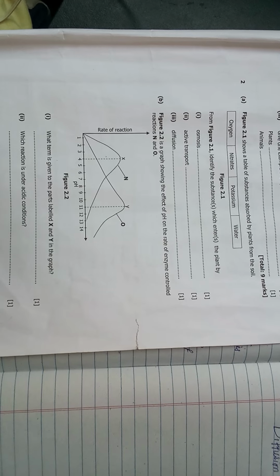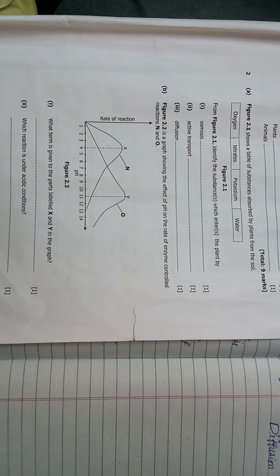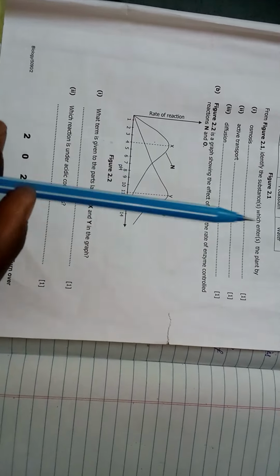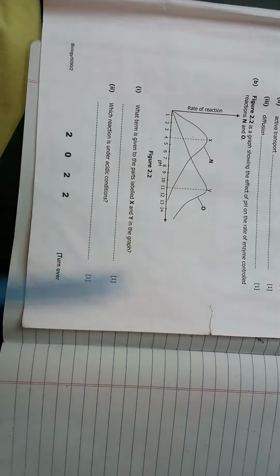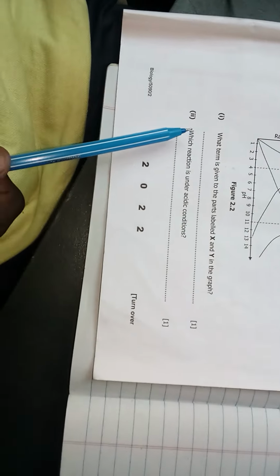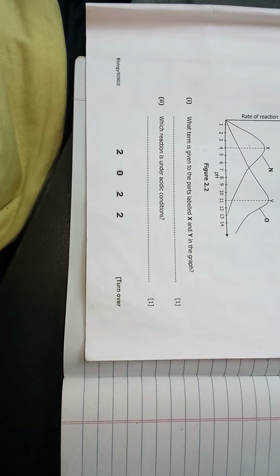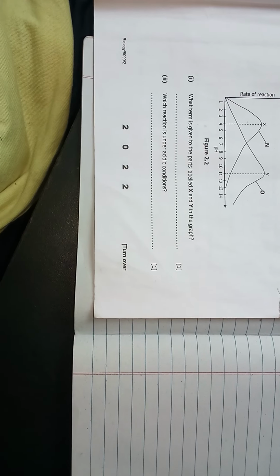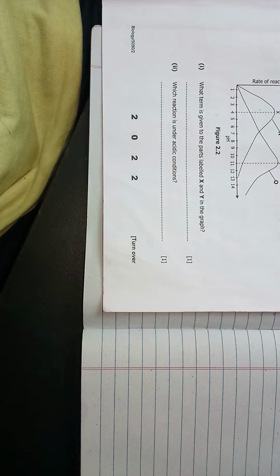2B. Figure 2.2 is a graph showing the effects of pH on the rate of enzyme-controlled reaction N and O. So these are the two reactions that we have, reaction N and reaction O. So we move on to the questions. Question B1 says, what term is given to the parts labeled X and Y in the graph?